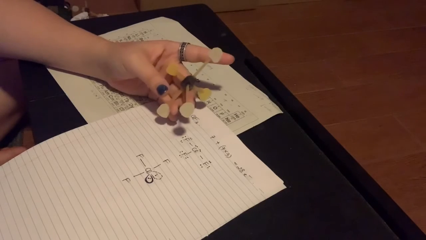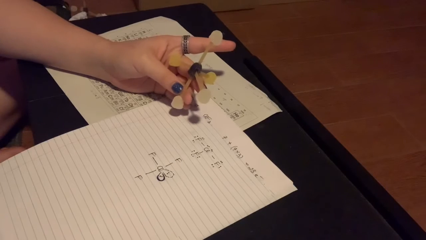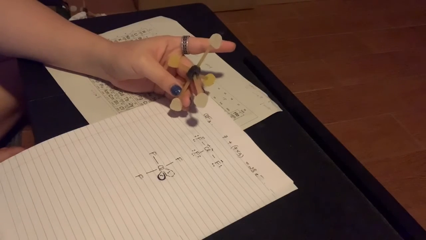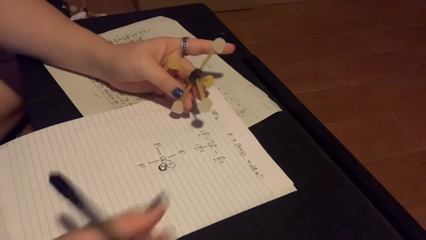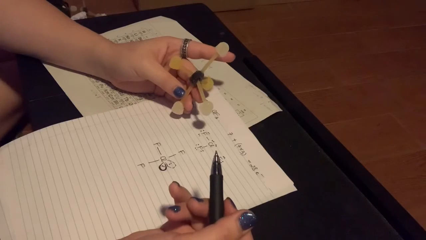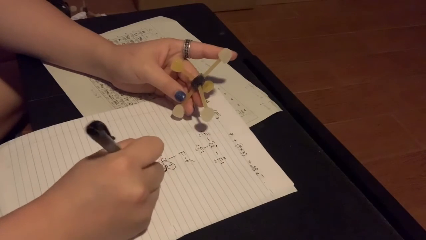And there you go, we have the molecule in 3D shape. And I'm going to draw the delta notation for this molecule because the fluorine has the most electronegativity, so it's going to have the negative delta notation.